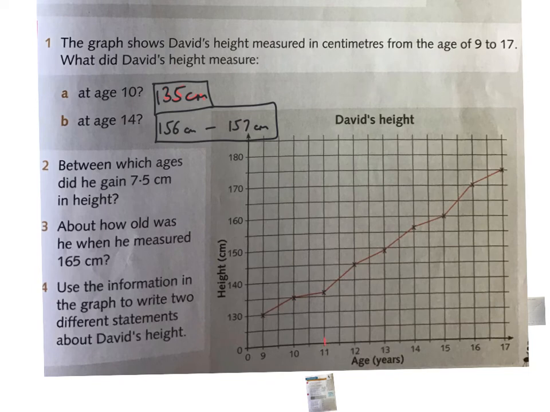If we look at 11 here and we look at 12, you can see that at age 11 he is roughly about, but he's in between 135 and 140, so we could say that that would be 137.5. And at age 12, he's exactly 145 centimetres. And the difference between those 2 is 7.5. So between the ages of 11 and 12 is one of your answers there.